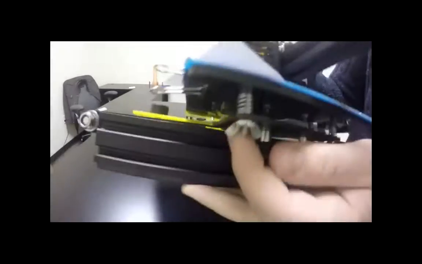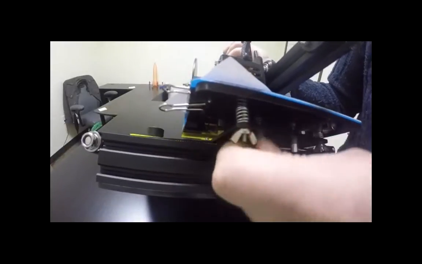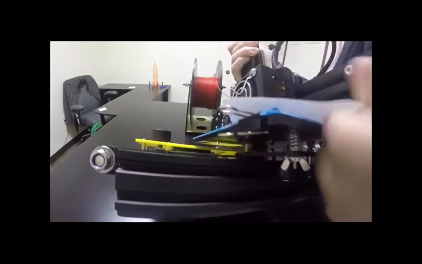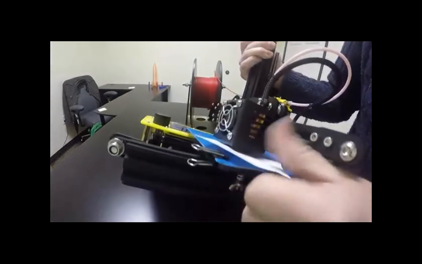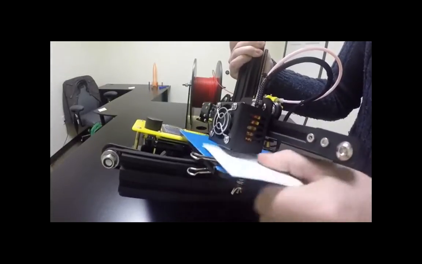And if it doesn't move, then you can adjust these down here on the bottom. You can move these back and forth. So if you tighten this, then it makes it a little easier to move this up here on top. And if you loosen this, it pushes it up and makes it closer. So you want to make sure that as you're tightening and loosening these, you can move your paper between the nozzle and that. It just manually moved itself.